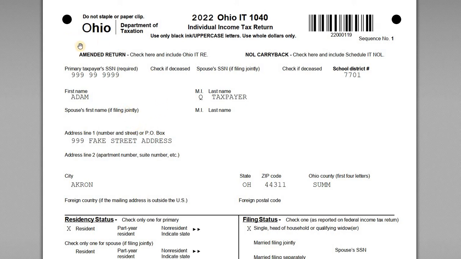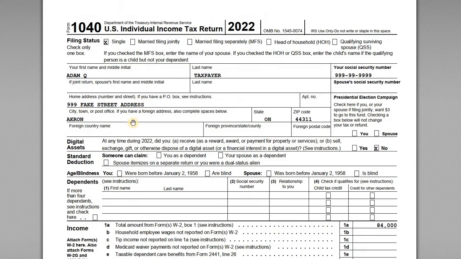For this video, we want to go through a sample Ohio form IT-1040, which is an individual income tax return. The IT-1040 can be filed for residents, part-year residents, or non-residents. In this example, we're going to be looking at a full-year resident return. So we've got the Ohio return here. We've also got the 1040 for our taxpayer as well, the federal 1040 that is.